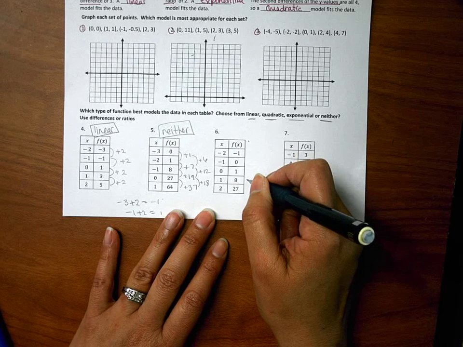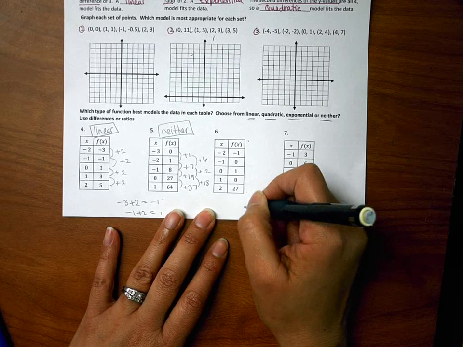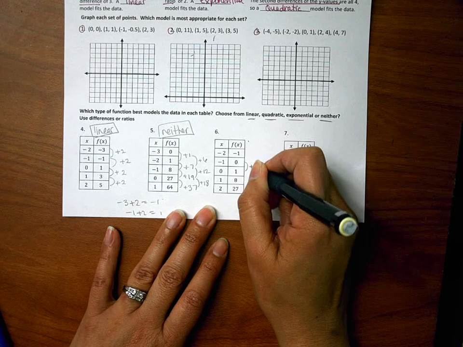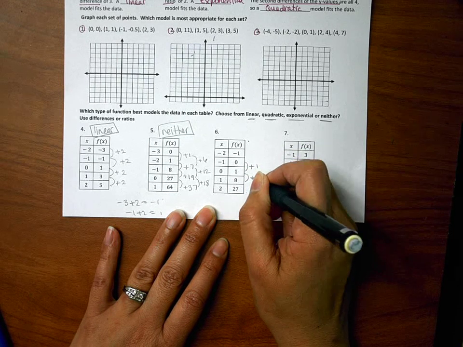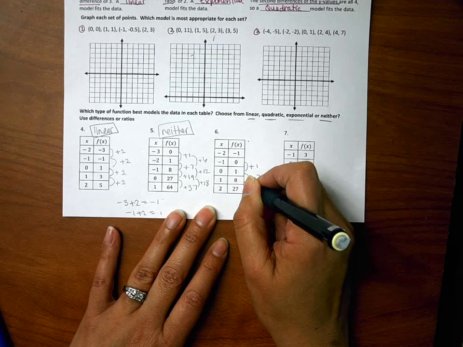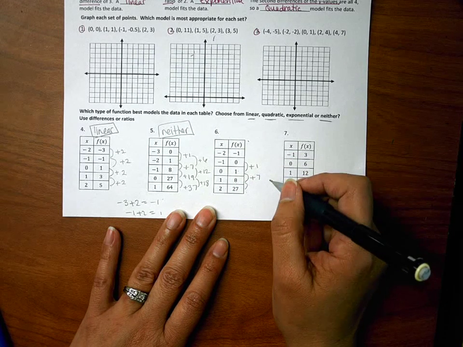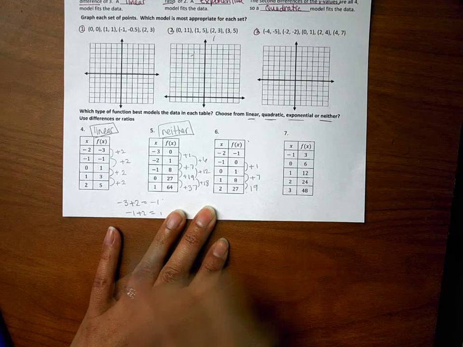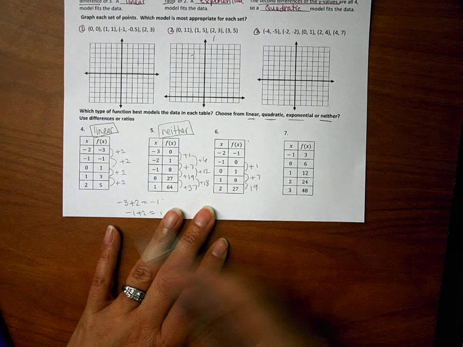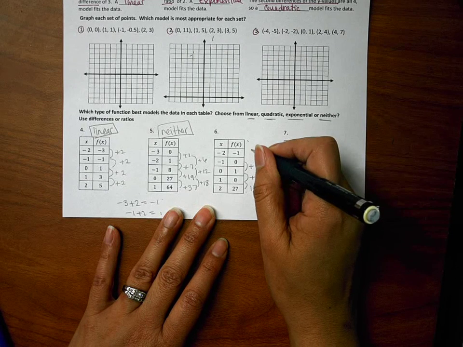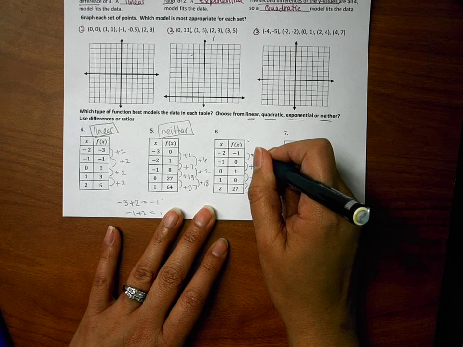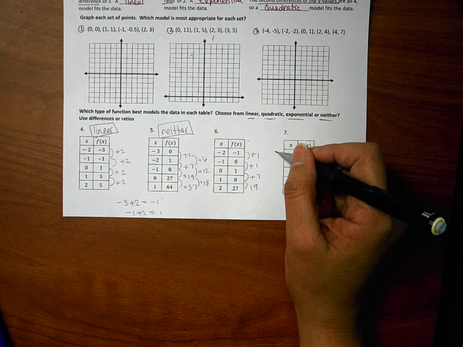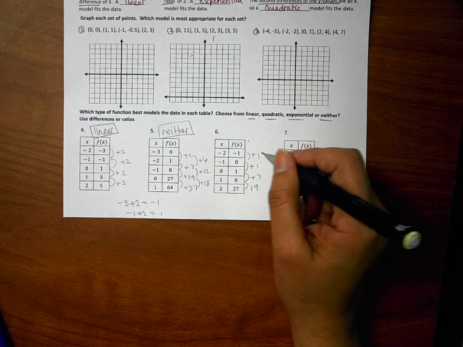1 times 8 is 8. 8 times 8 is not 27, so I'm not multiplying a number. I'm going to start here. 0 plus 1. 1 plus 8 take away 1 is 7. 27 take away 8 is 19. And then 0 take away negative 1 is 1. Okay, so let's check.